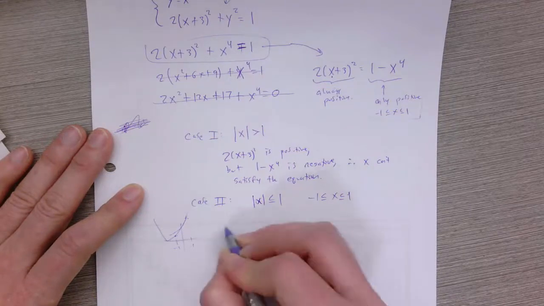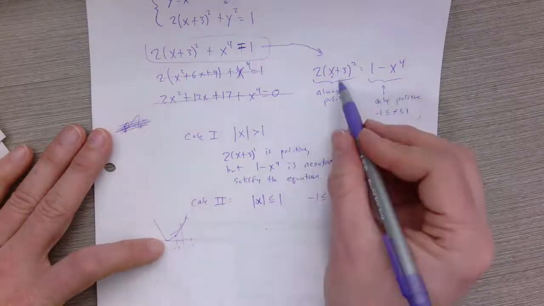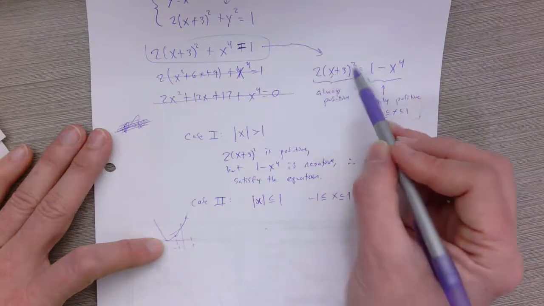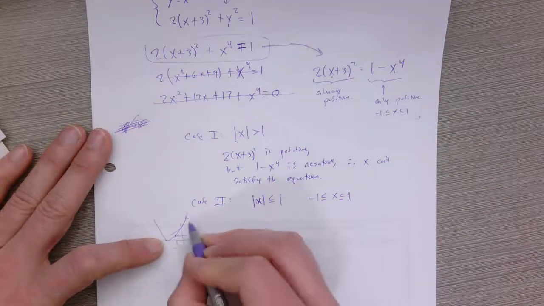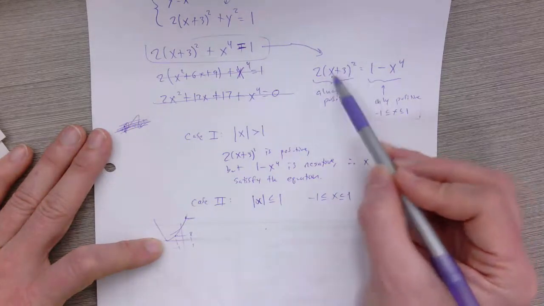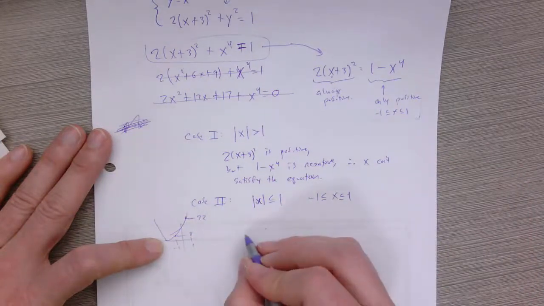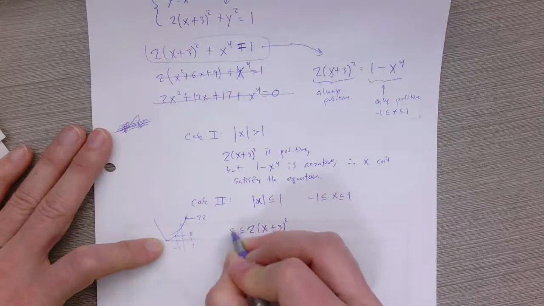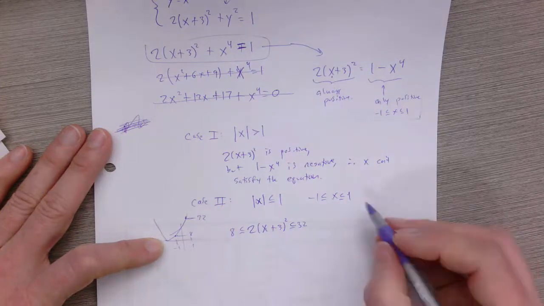Well, let's write it this way. When x equals -1, let's plug it in and evaluate. We'll have 2 times (3 minus 1) squared, which is 2 squared is 4, so 2 times 4 is 8. So here we've got a y value of 8. And then here we've got a y value of 2 times 4 squared. So 4 squared is 16, times 2 is 32. So what we know is that 2 times (x plus 3) squared is between 8 and 32 when x is in that interval. Okay, well, what about the other side?